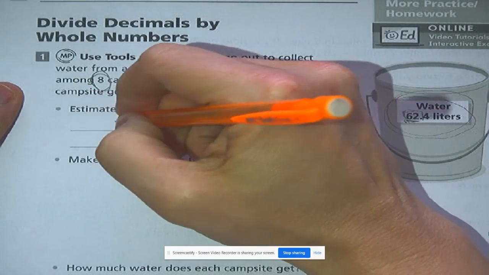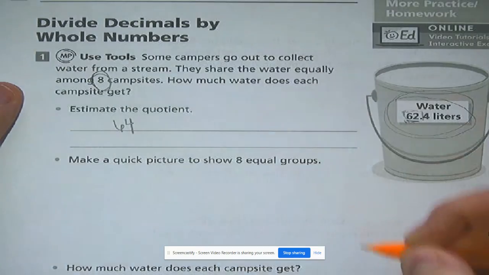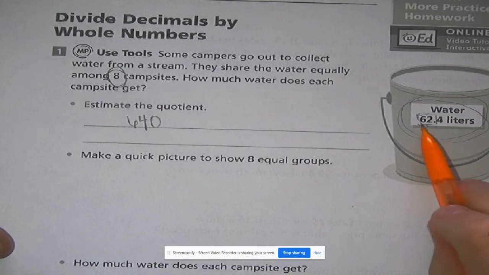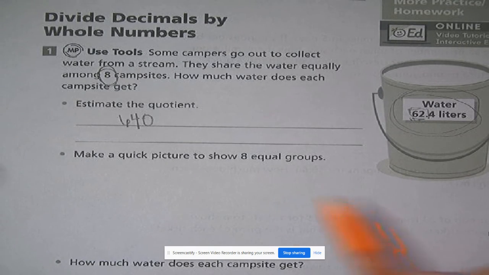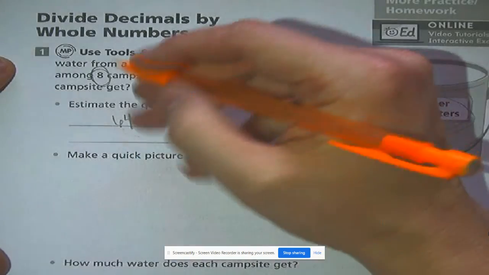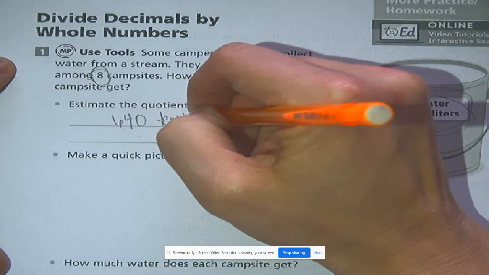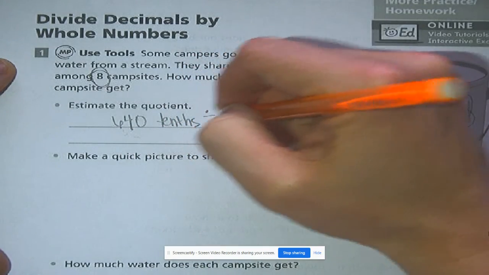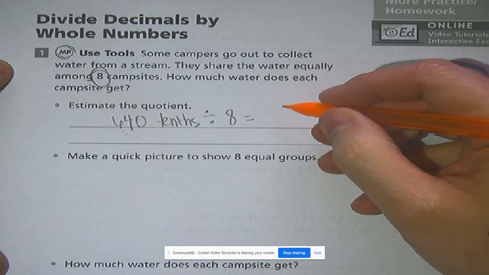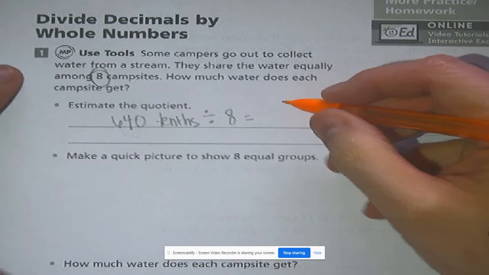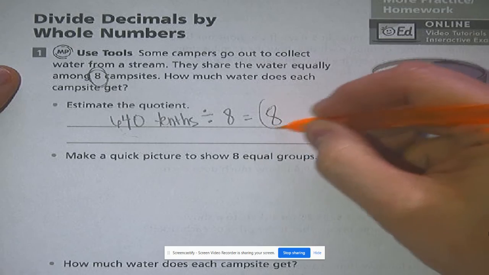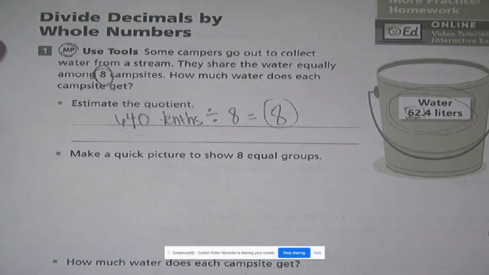Well, we know that it's 64, right? 8 times 8 is 64, but we have to have the 3 digits because we have 3 digits here. So really we have 640 tenths. This is 640 tenths divided by 8 equals, and then we get 8 tenths, 80 tenths, which 80 tenths is actually 8 wholes. So our estimate is 8 liters.